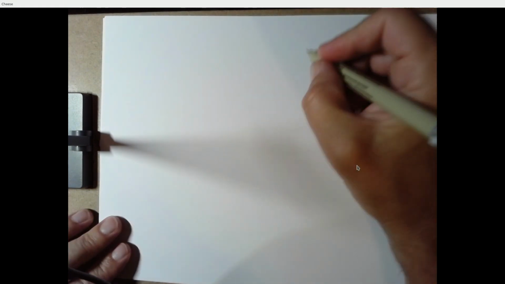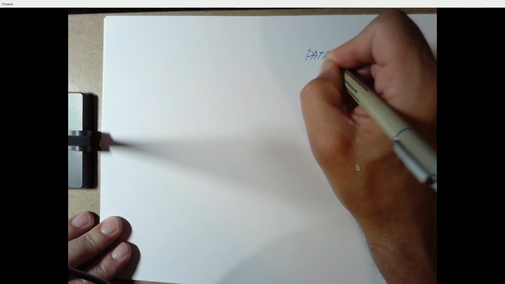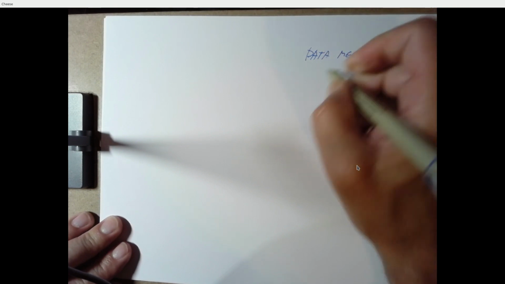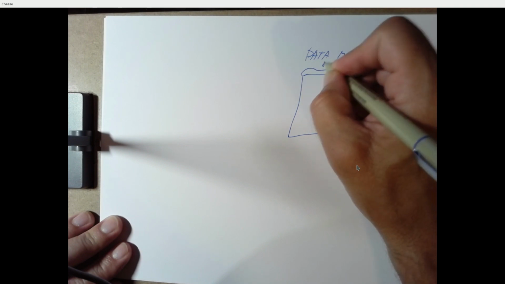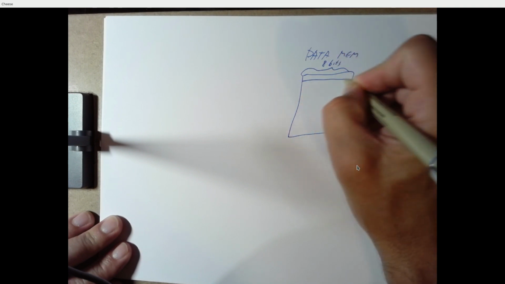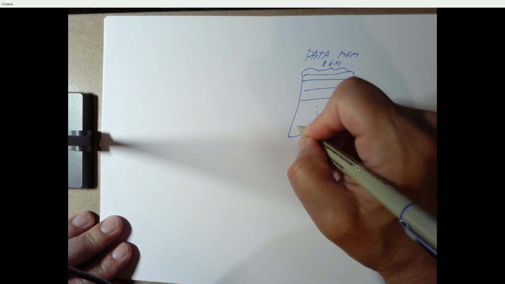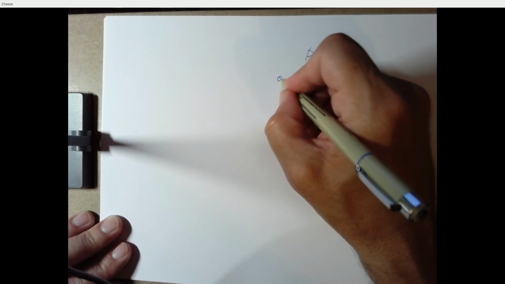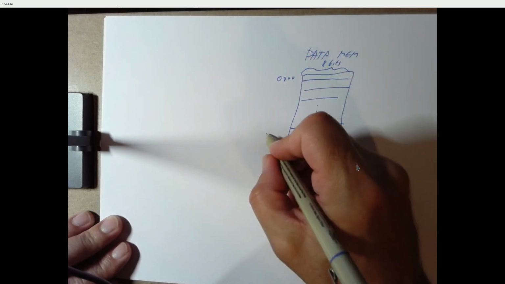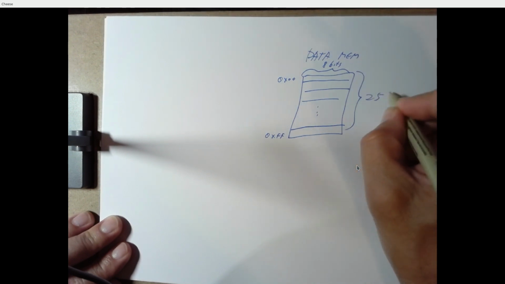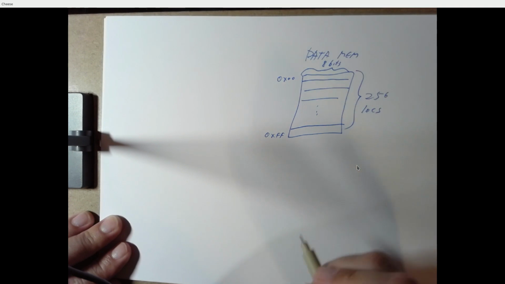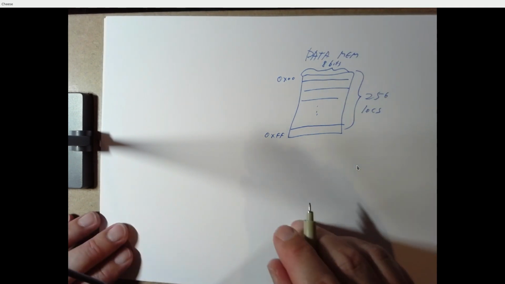All right, and we need to talk about data memory a little bit more. So data memory is basically 1 byte wide, so 8 bits, and it's addressed from hex location 00 through hex location FF. So there's 256 locations, 256 general purpose file registers.